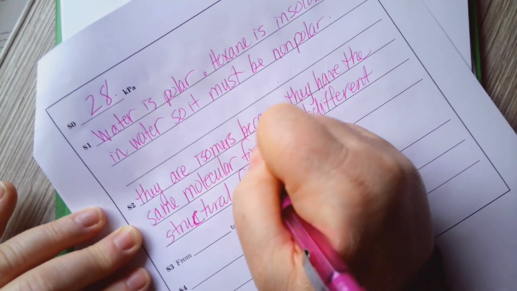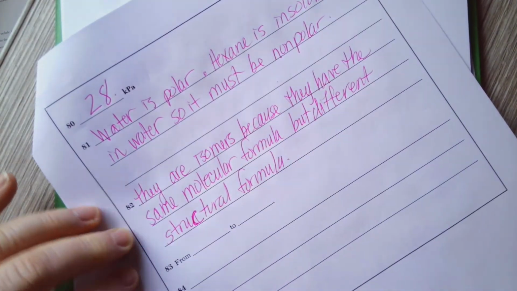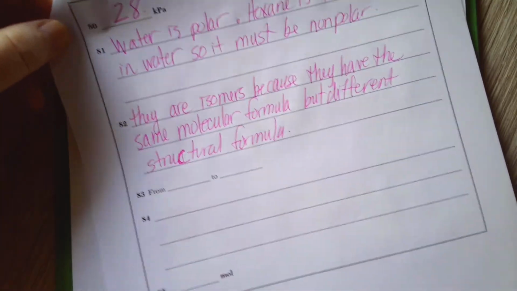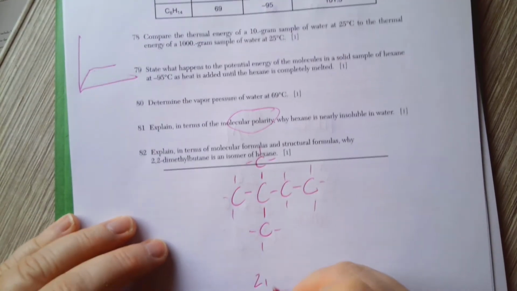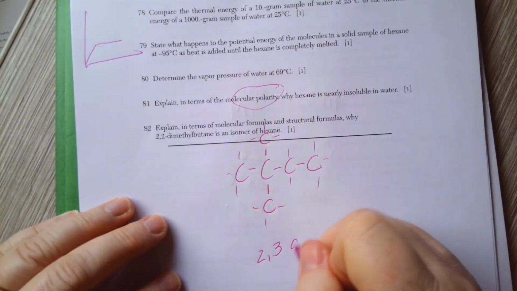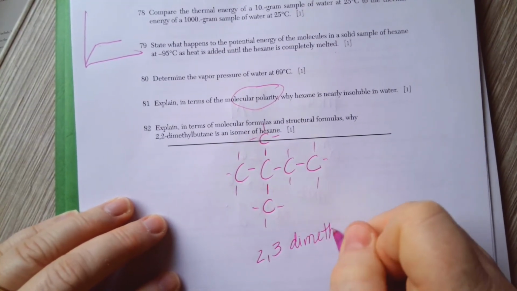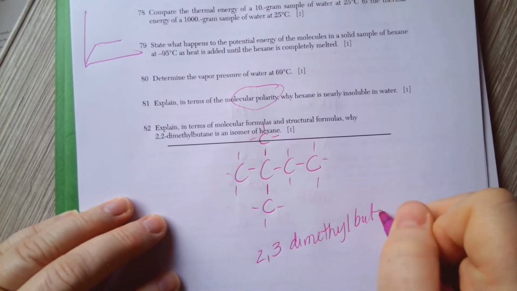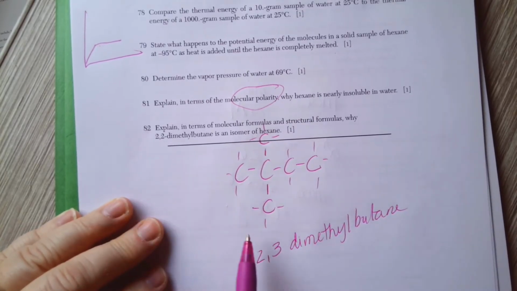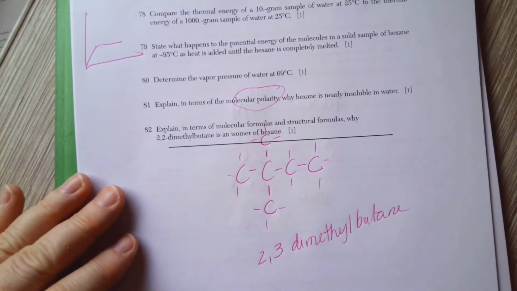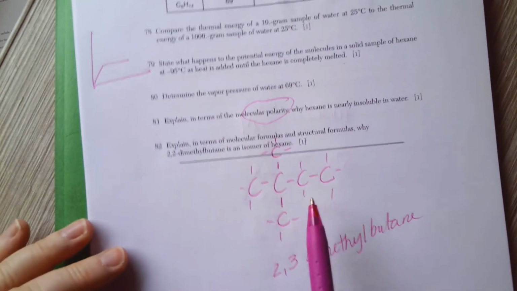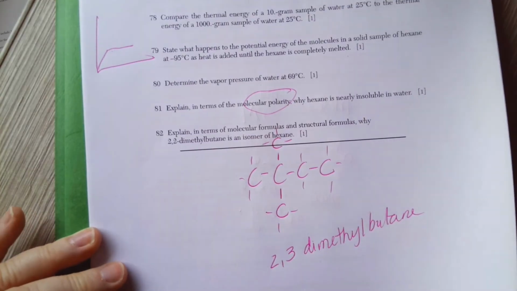They have a different name. So a different name always indicates a different structural formula, even if it was just the address. So if it was 2,3-dimethylbutane, these two would be isomers. Different name, different structure, okay? And if they have the same molecular formula, that would make them isomers.